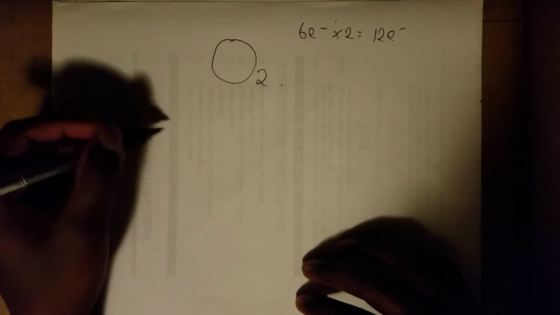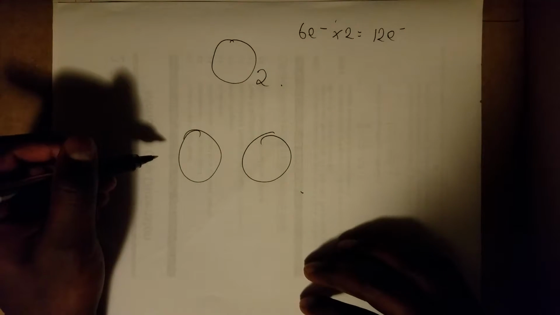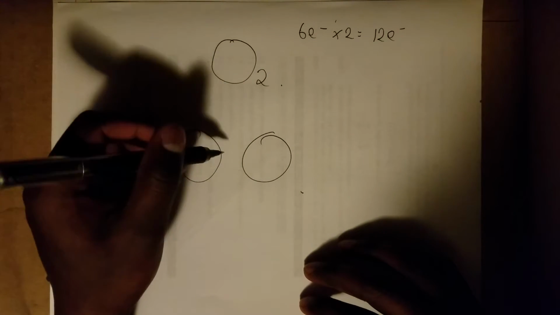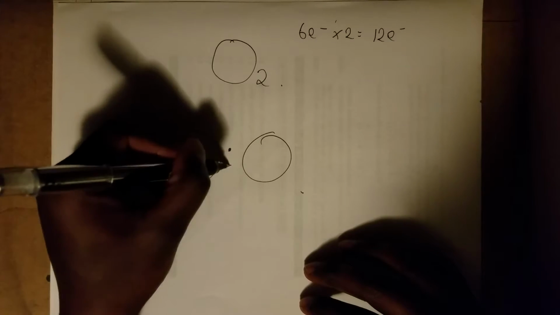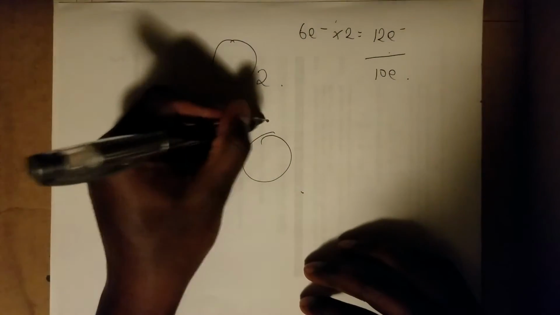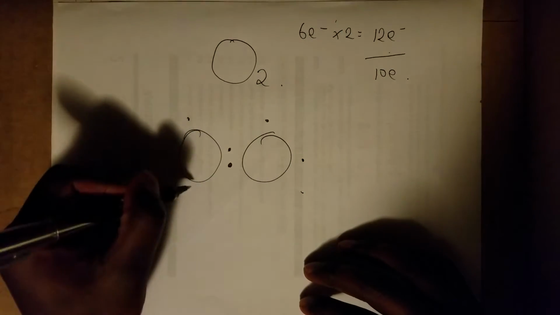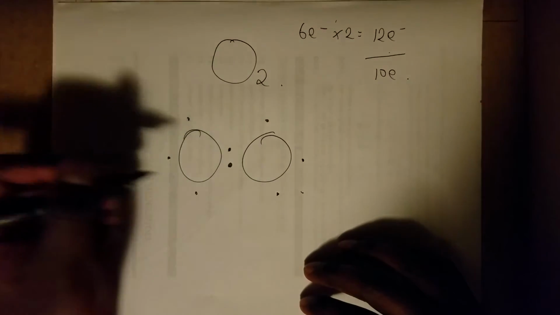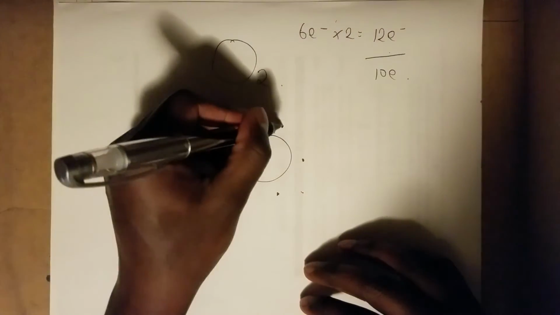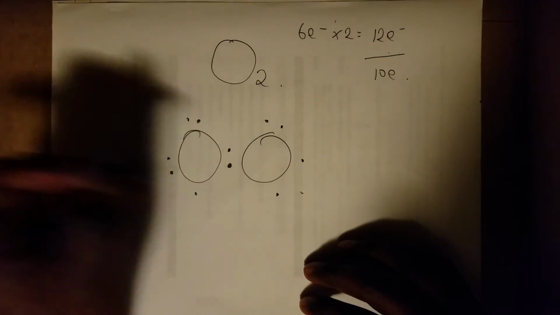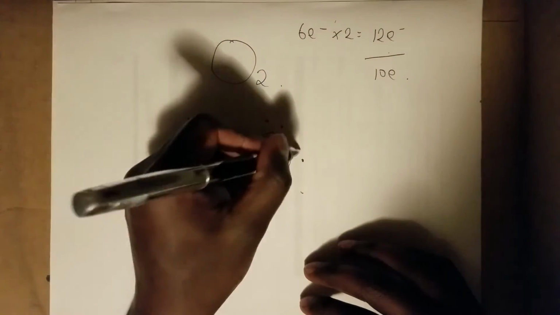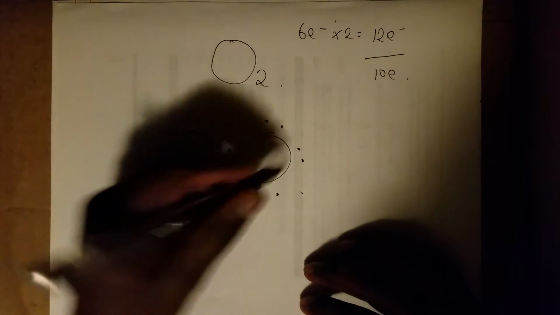So 6 times 2 is 12 electrons in total. That means we already have the structure. If you have 2 oxygens bonding together, you put the 2 bonds, 1, 2. So now you have 10 electrons to work with. You write 1, 2, 3, 4, 5, 6, 7, 8, 9, 10, right?